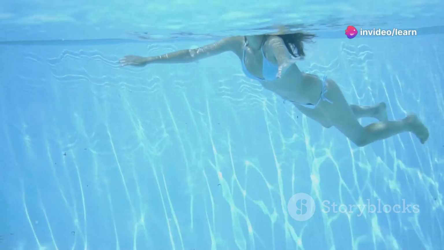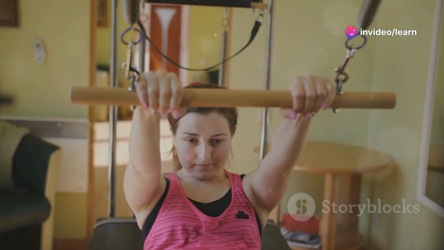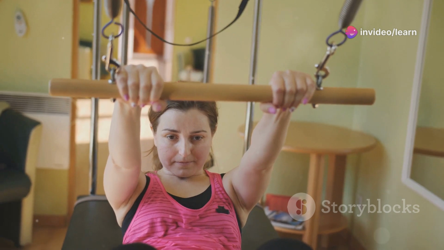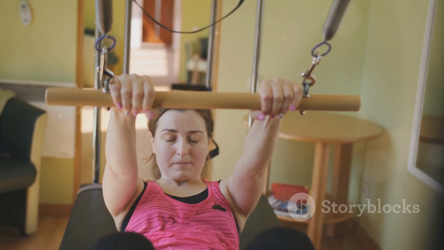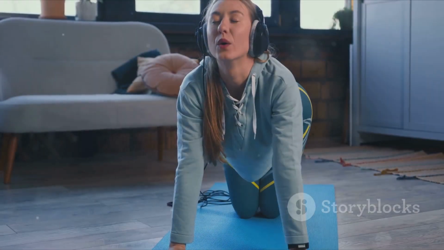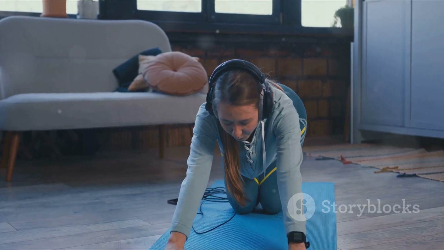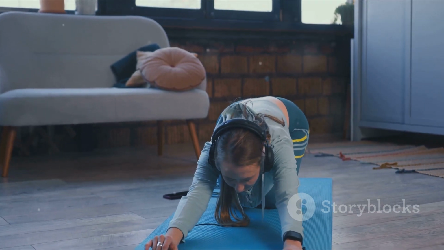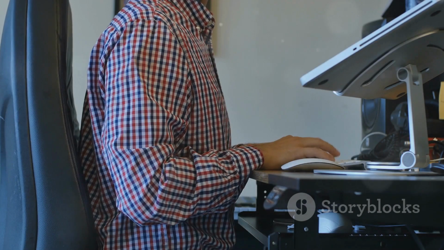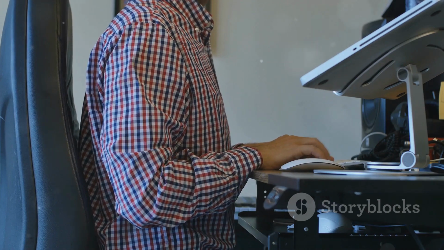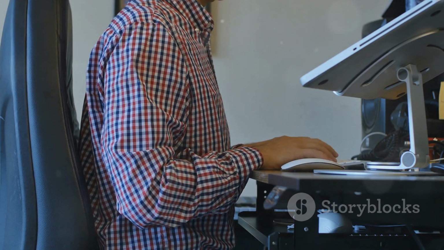Engaging in regular exercise such as swimming, yoga, or Pilates strengthens the core muscles that support the spine, improving posture and flexibility. It's essential to listen to your body and avoid activities that exacerbate pain or discomfort. Using ergonomic chairs and maintaining proper lifting techniques can minimize strain on the back during daily activities.